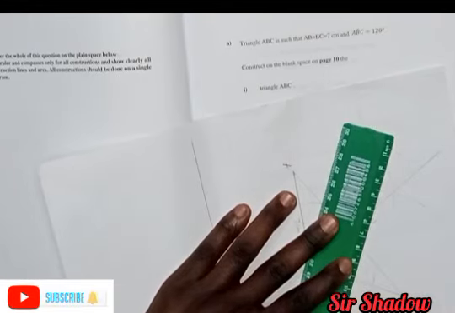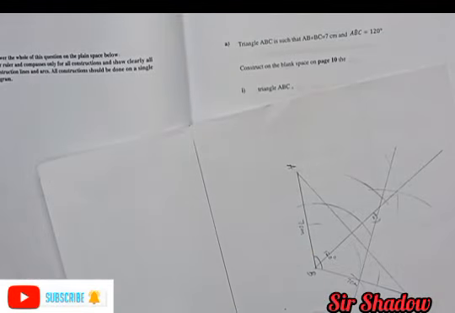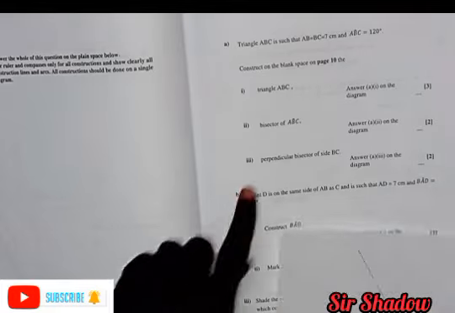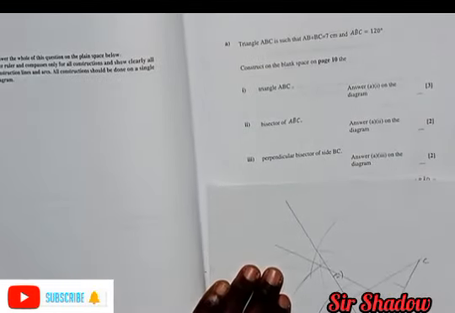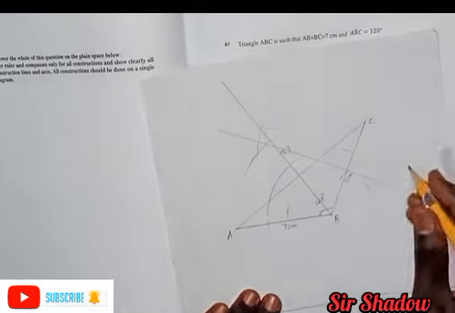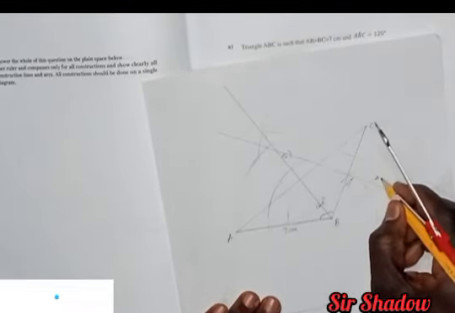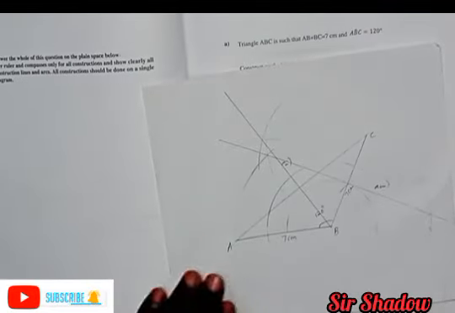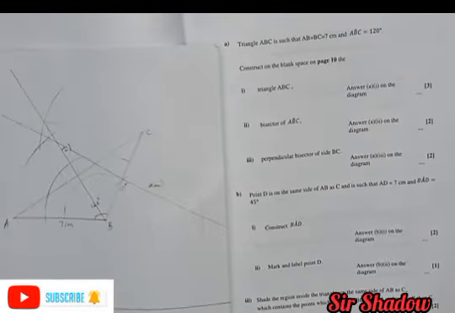Right, so you have to number your solutions. This is the perpendicular bisector of side BC, which is part A item 3. Right, sorry for moving this, you see. Right, so let's move on to part B.